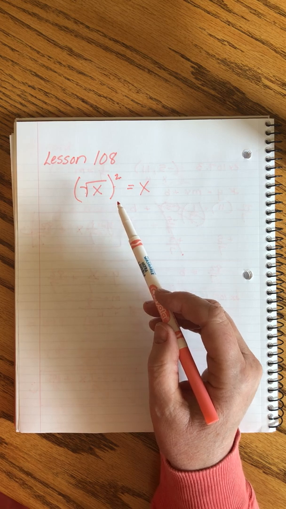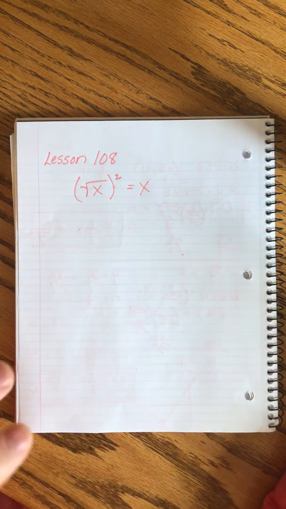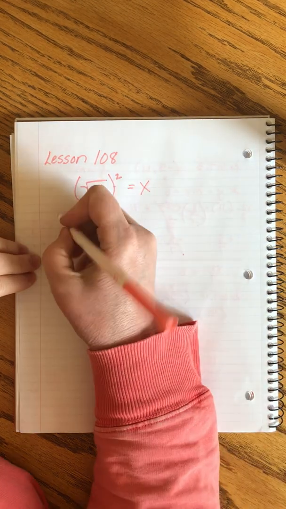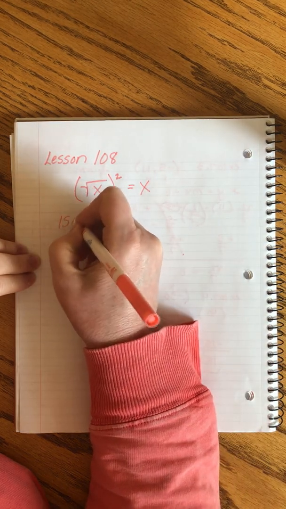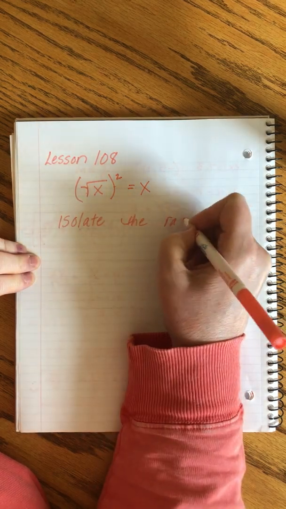Yay. Okay, story time. I wrote this all out in a blog with a really elaborate illustration that I drew for one of my students a few years ago. I think it might have been Tori Bragg. That's not important, but it's fun to know. And I was defining this term, isolate the radical. Okay.